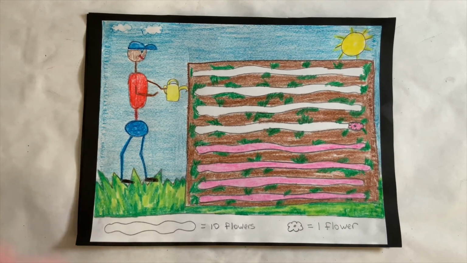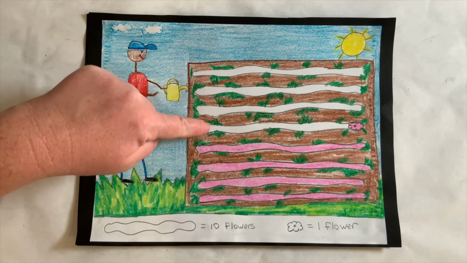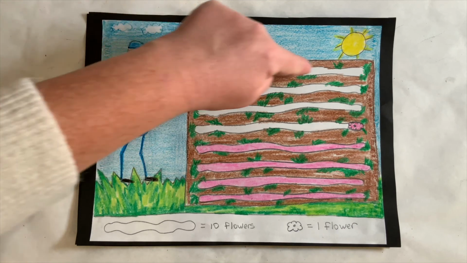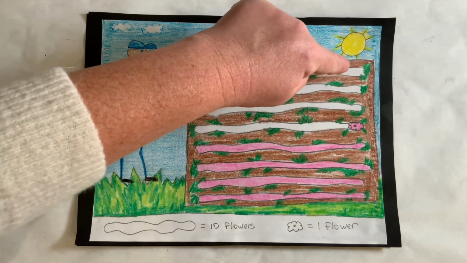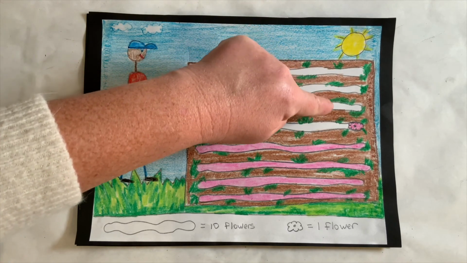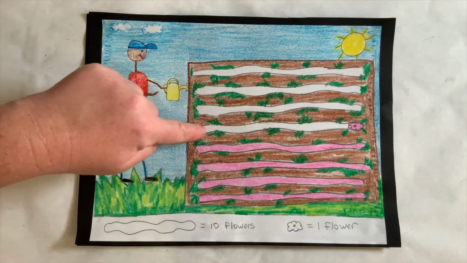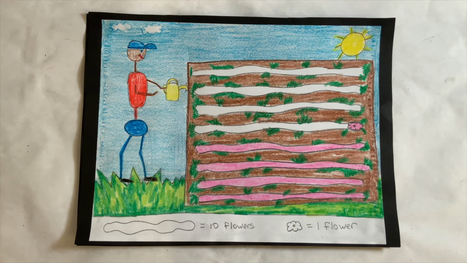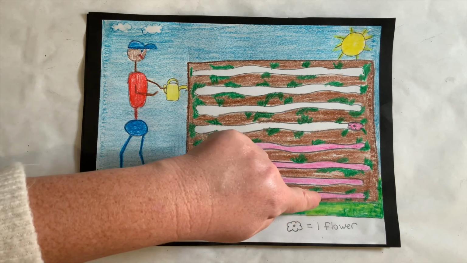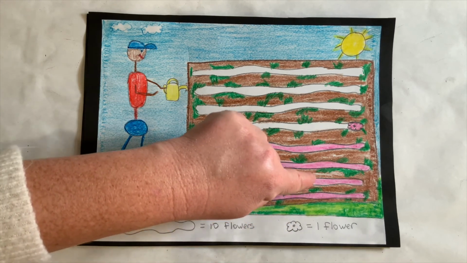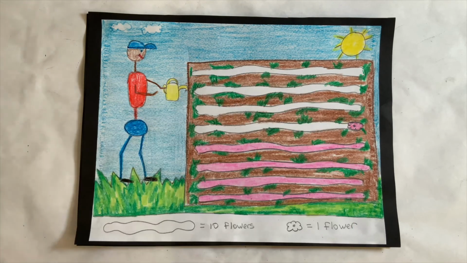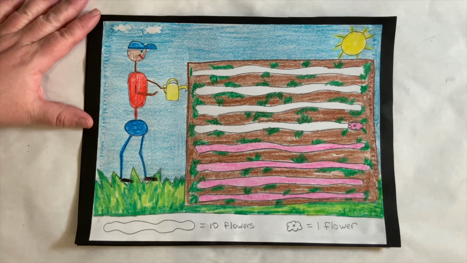See that? I left all of these white because remember we had, count with me, 10, 20, 39 white flowers, and then we had 41. Count with me, 10, 20, 30, 41 pink flowers. Do you see how nice this looks when you finish coloring?